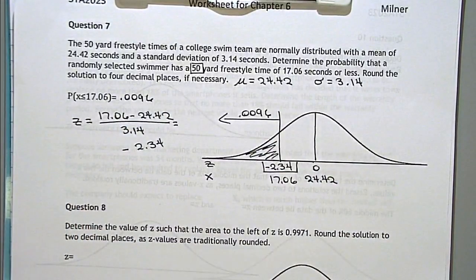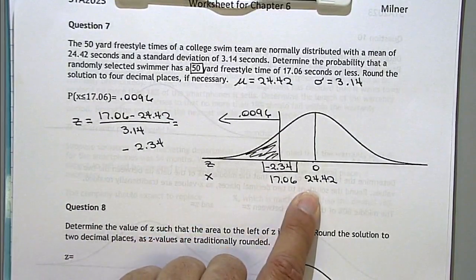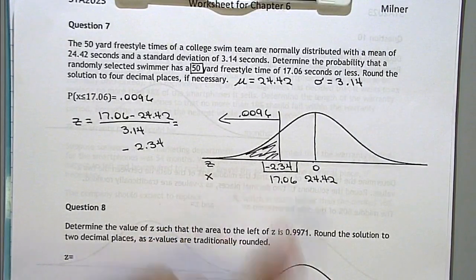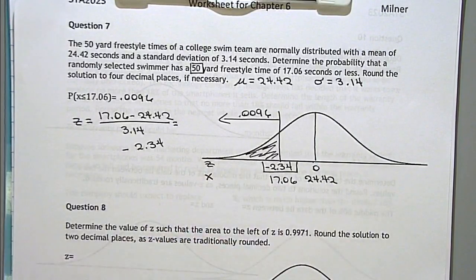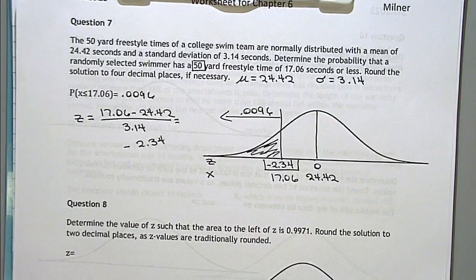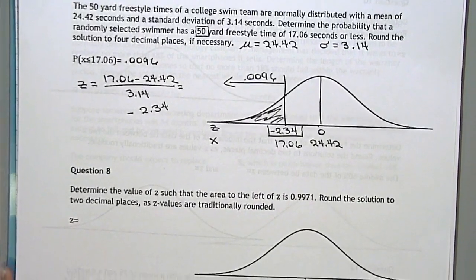0.96%. Not many of them swim that fast, do they? Well, you wouldn't expect them to because that's the average, isn't it? So going less than, below average, there aren't too many swimmers that can do that. Does that make sense? Always try to interpret the problem so that you see if you're on track or not. It'll tell you if you're not. All right.